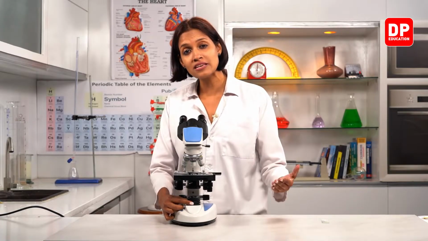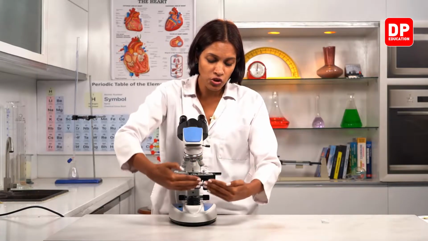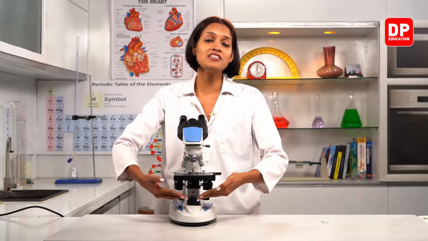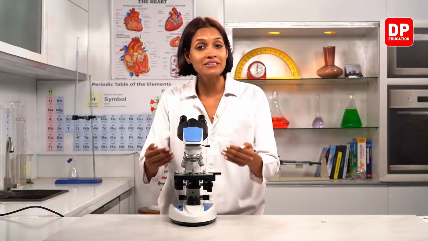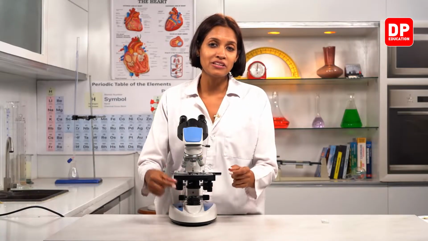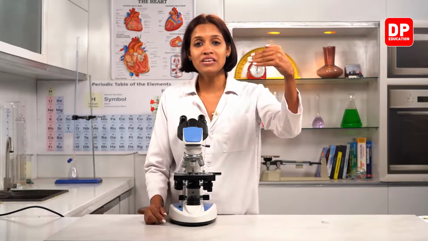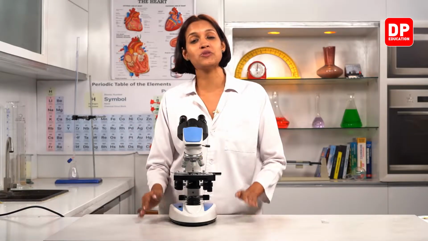But in that basic microscope, there's no light source. Therefore, light coming from the other side should be directed towards the specimen. That is done by the mirror. You all know that mirrors can reflect light. So by adjusting the mirror, by rotating the mirror, we can direct light coming from one side towards the specimen. So that is the importance of the presence of the mirror in the basic microscope.